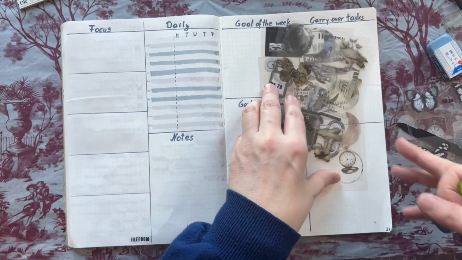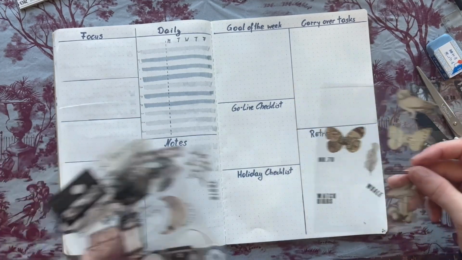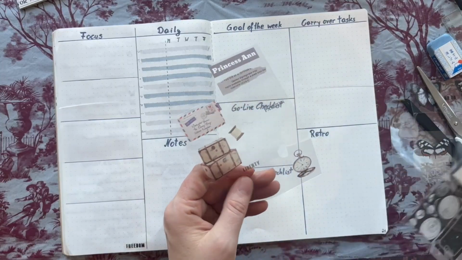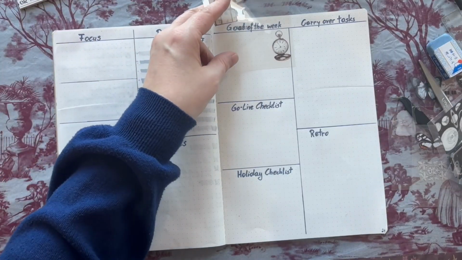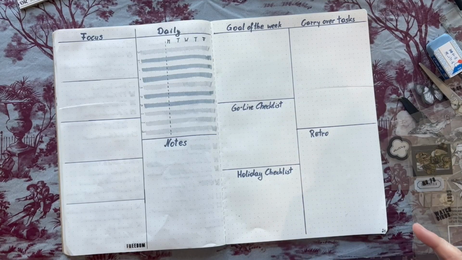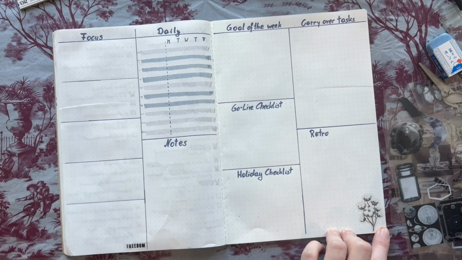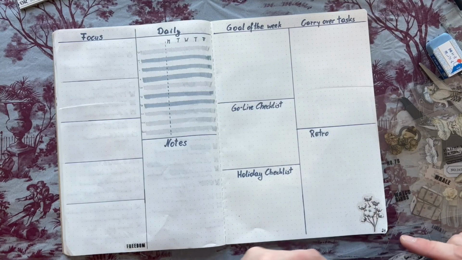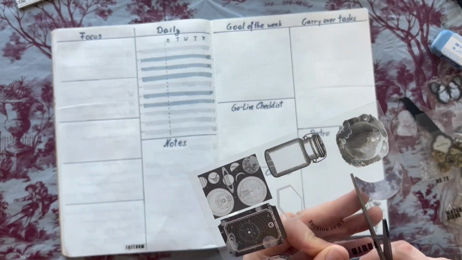So what else do we have here? Maybe this here. I like to add a few stickers, elements, just to make it look a little bit more pretty.